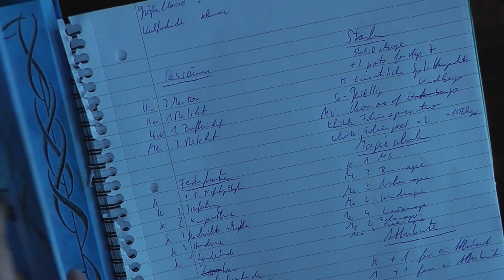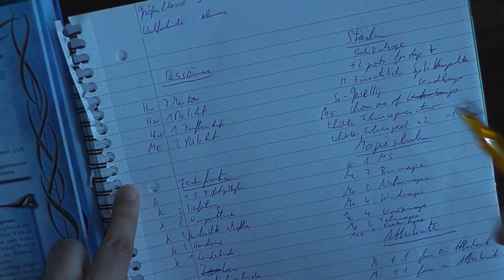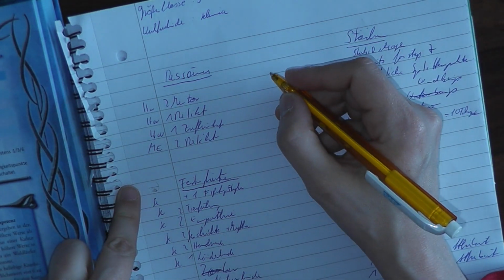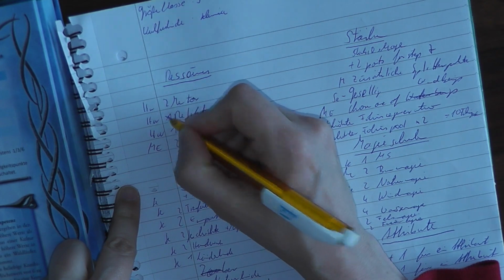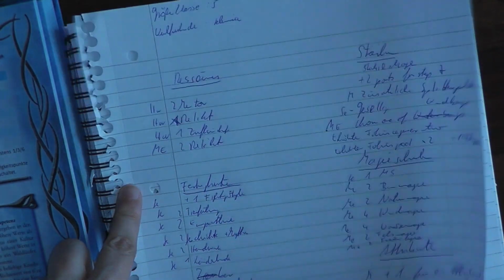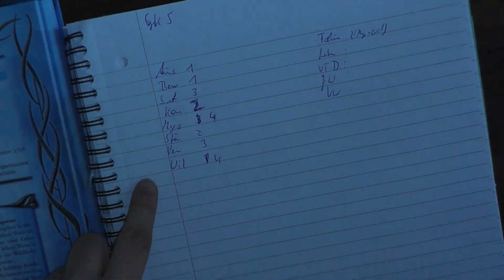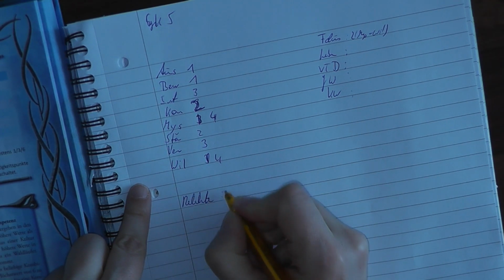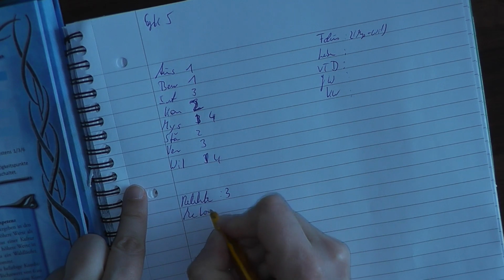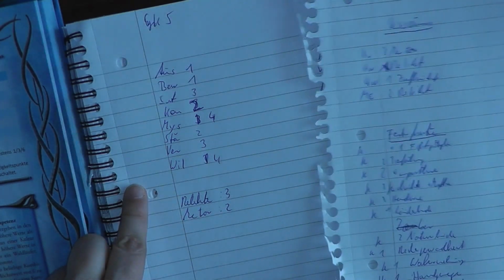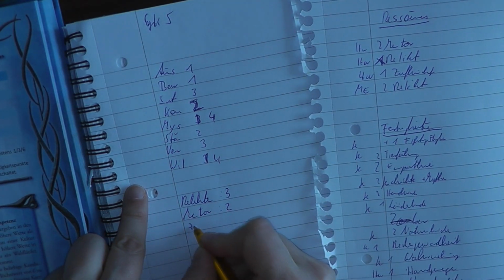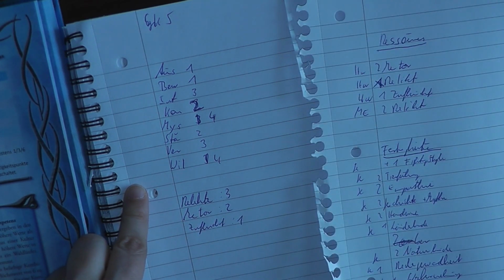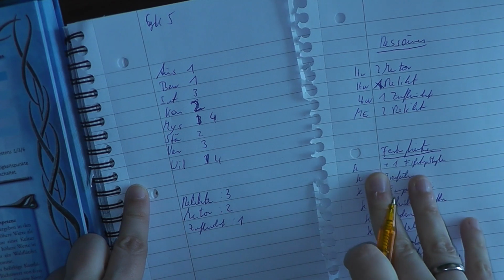We get 2 more points for resources. So now we're going to start combining them. We have Mentor 2, we have 3 in relics altogether. So we're going to go over here and we're going to say Relikte, we have 3 points. Mentor, we have 2. Zuflucht, we have 1. And that's all we've got.